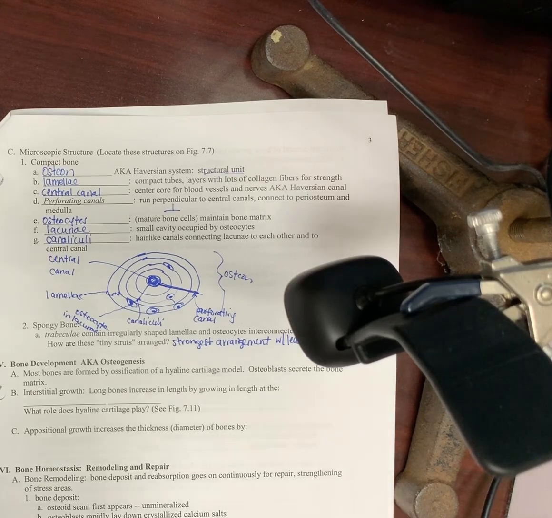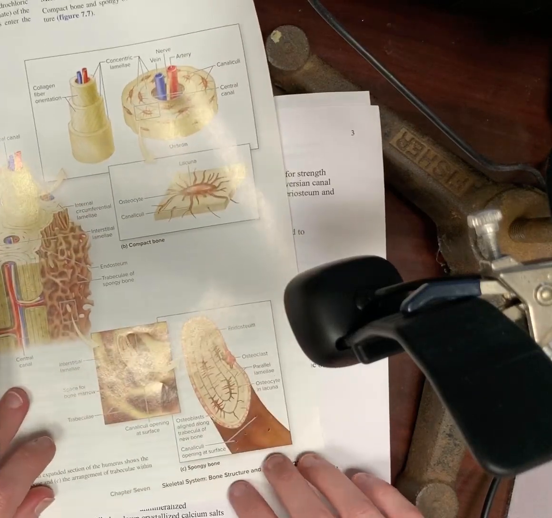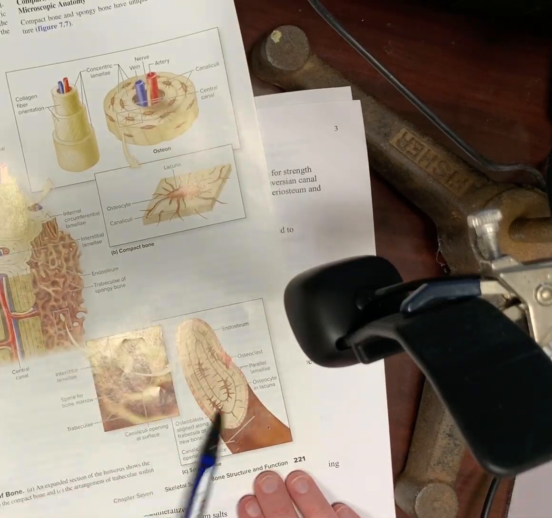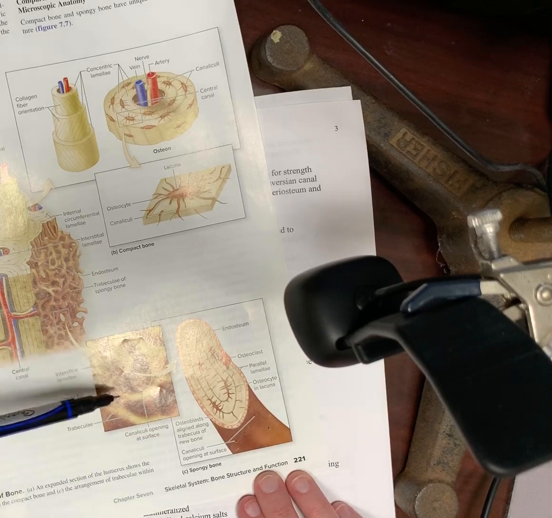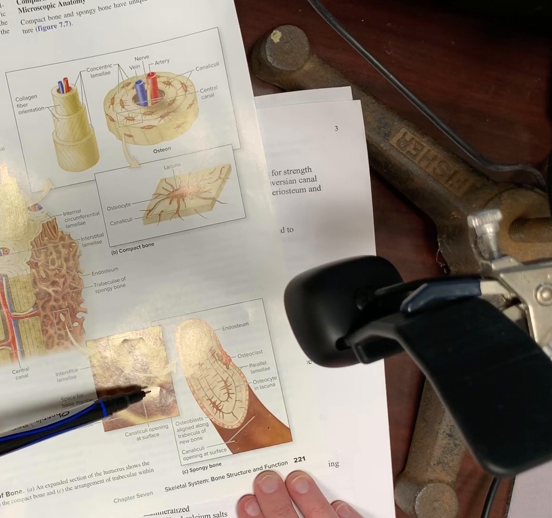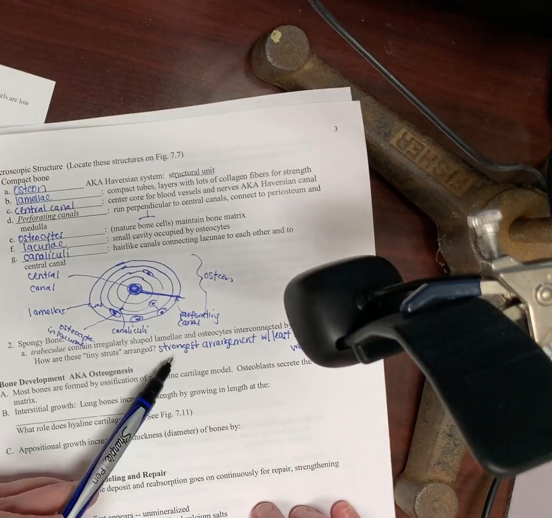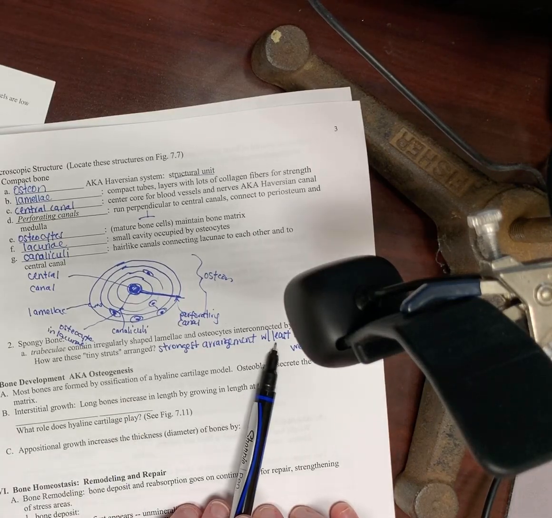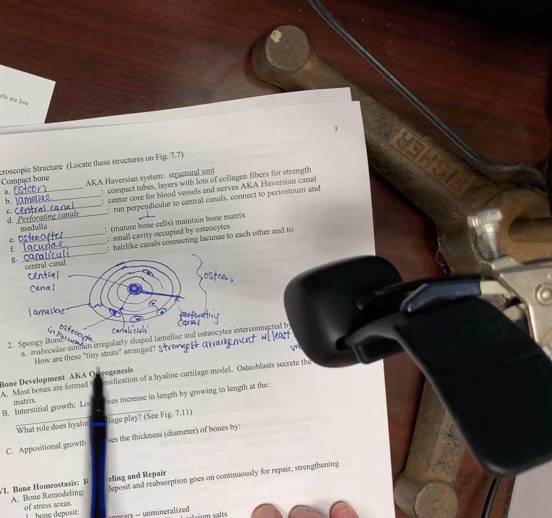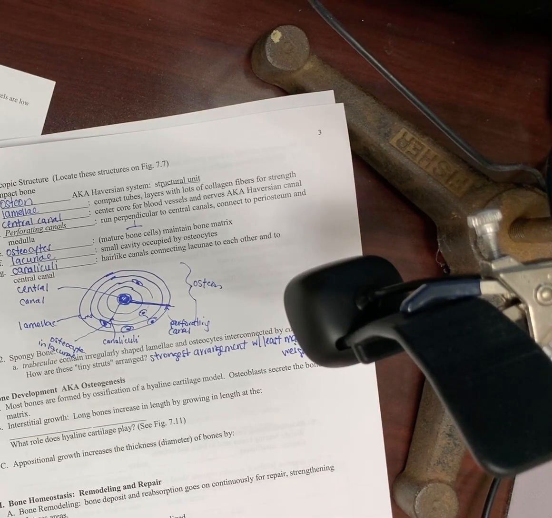So here we go. Here's the spongy bone, also figure 7.7, but now we're going to go down here and look at this area. So here's your trabeculae. Here it's just a web. It's the strongest arrangement with the least mass or weight, is how the trabeculae are arranged in spongy bone.